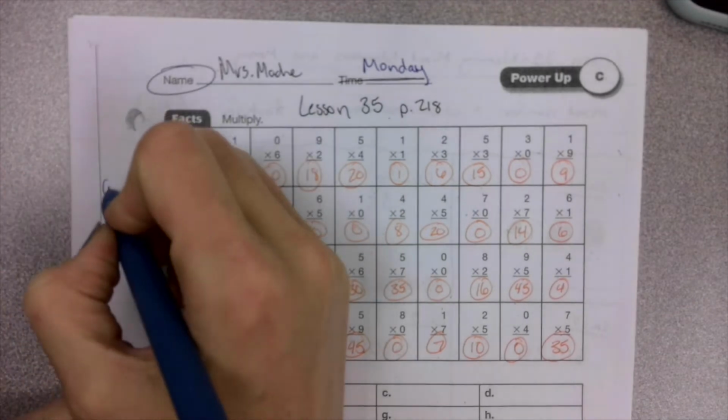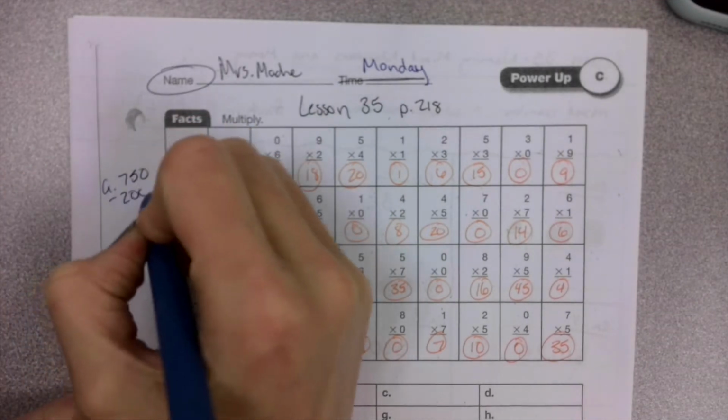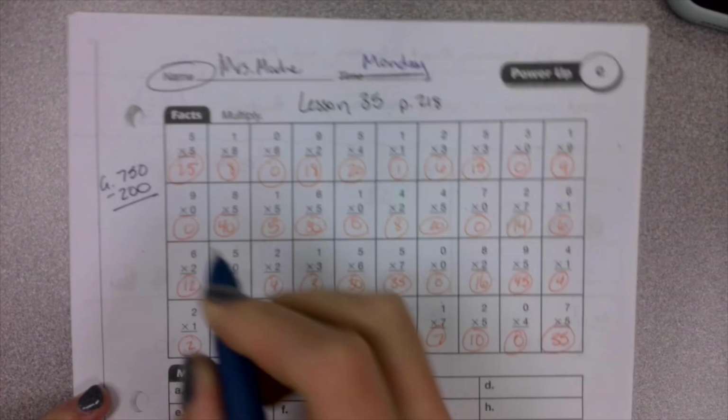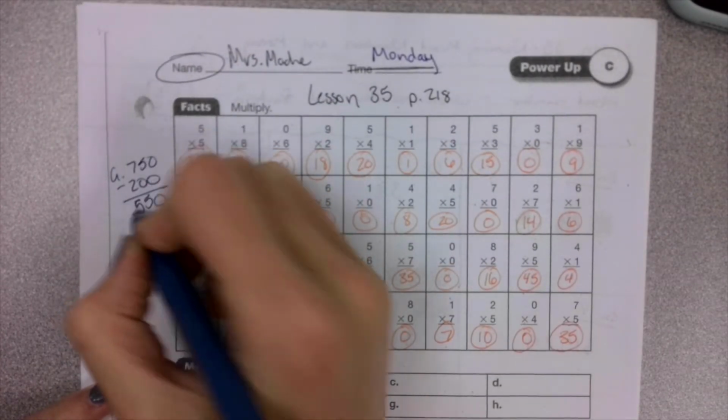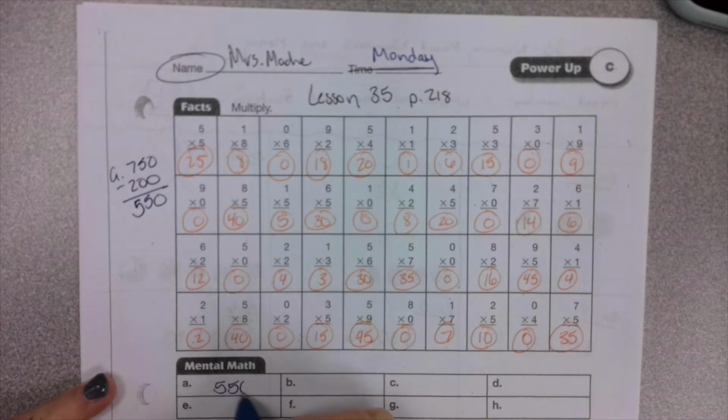A says 750 minus 200. 0 minus 0 is 0. 5 minus 0 is 5. 7 minus 2 is 5. So you get 550.